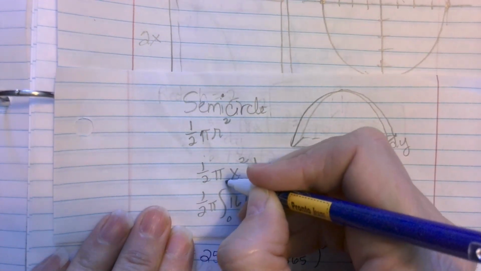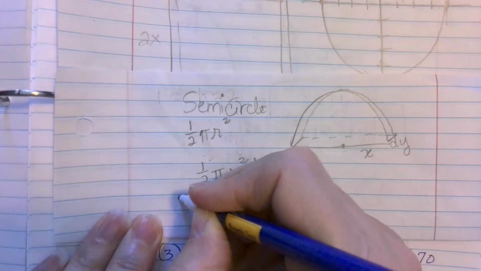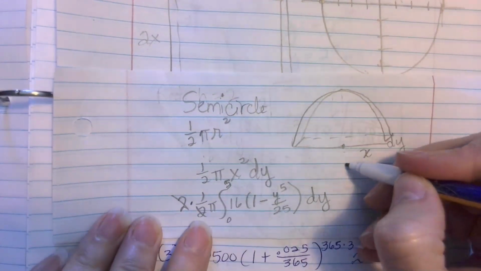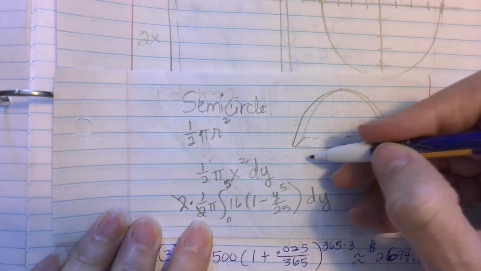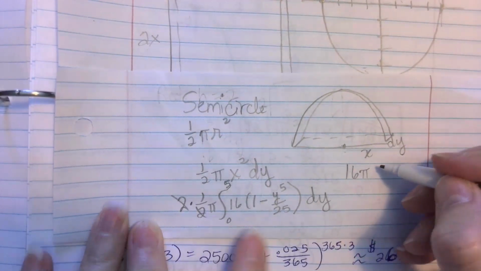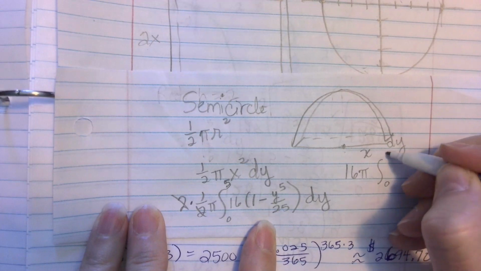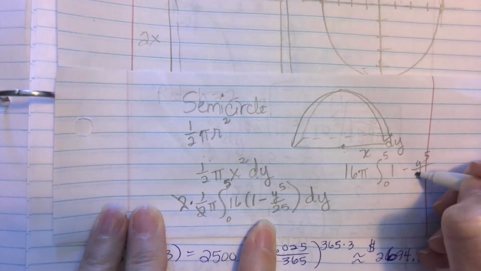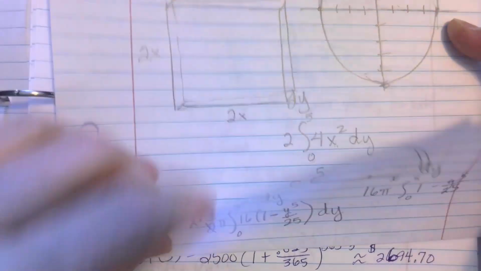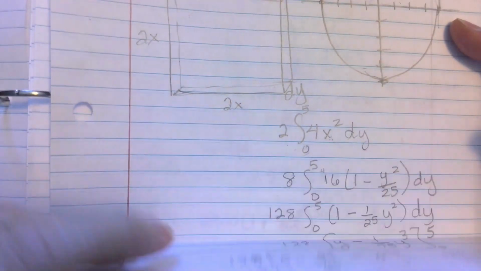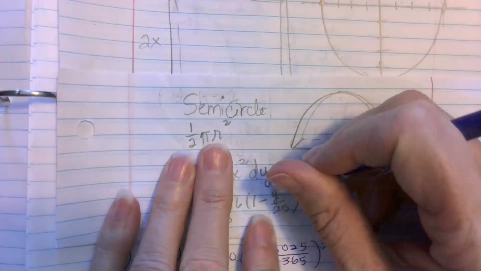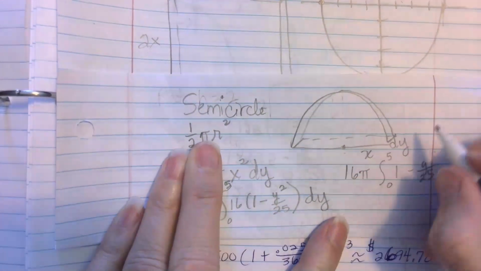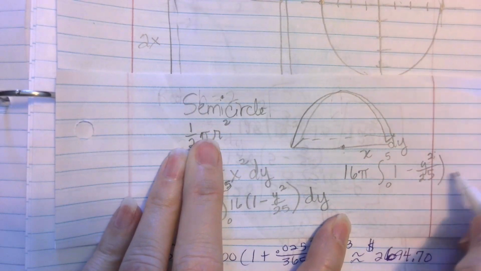So just understand you're going to be using a lot of the same values. Go 0 to 5 again and double it. So we automatically get rid of that. Take the 16 on the outside. So because it was a semicircle, that pi did show up, right? 1 minus y to the 5th over 25, squared, dy.